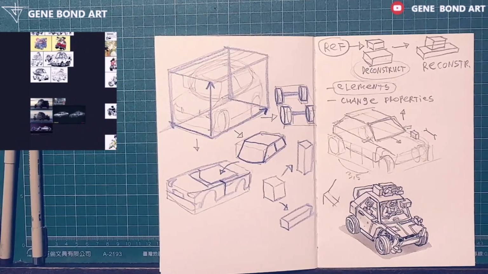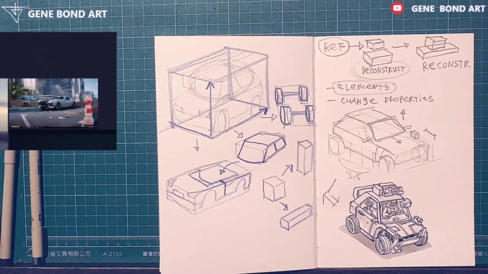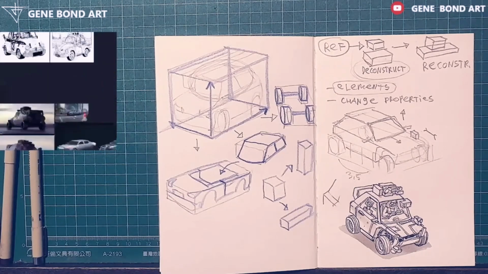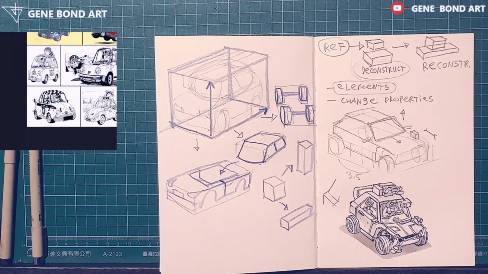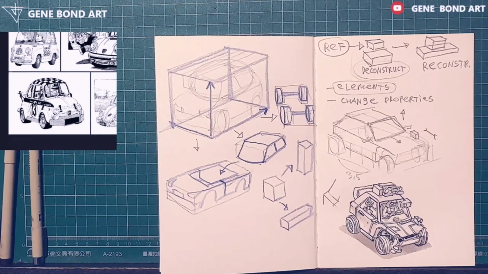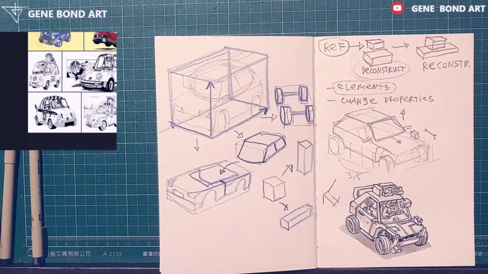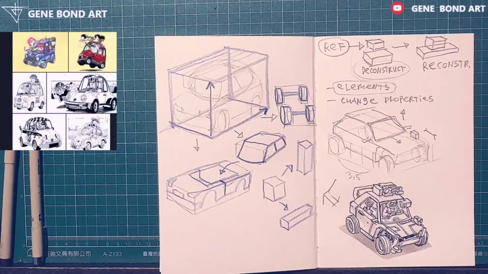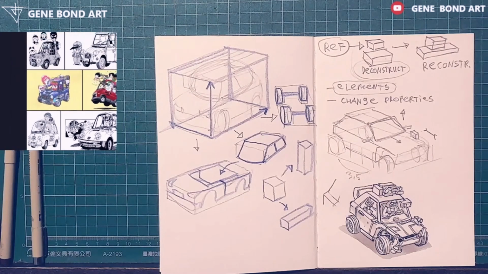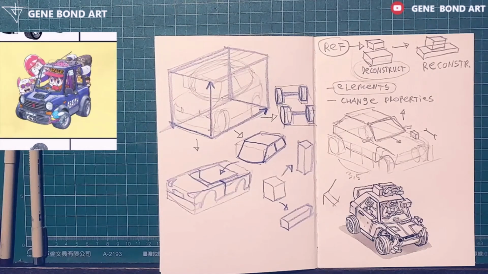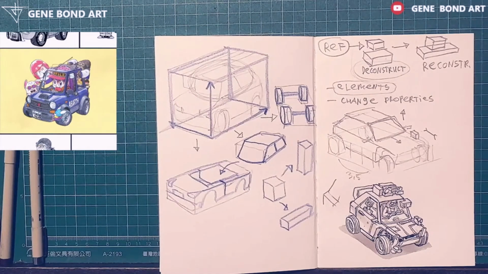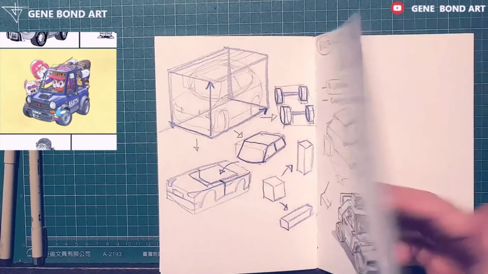So let's do some more transformations of other Cyberpunk cars. You see, it's all about boxes. We use boxes to change proportions, to change ratios, and you can make it as realistic as you want it to be. So let's do an example with this one.